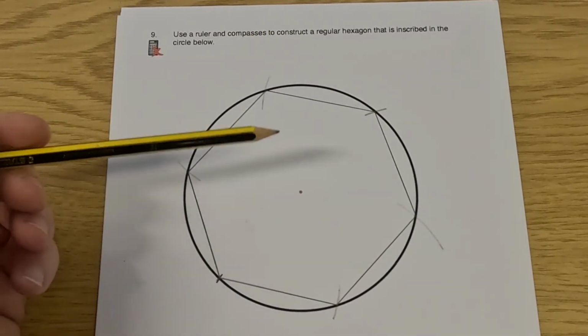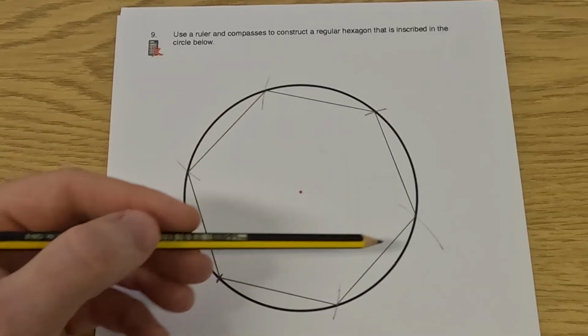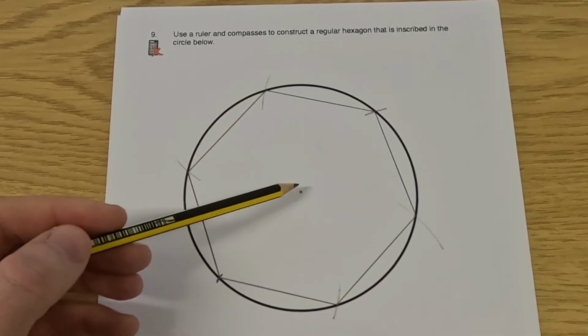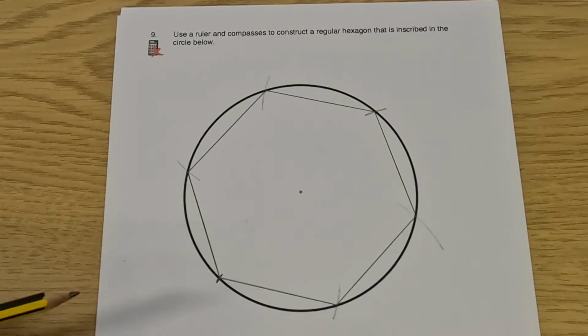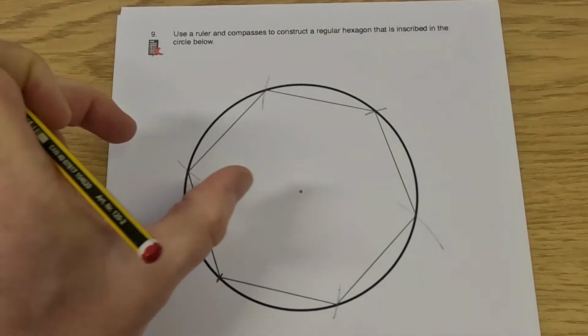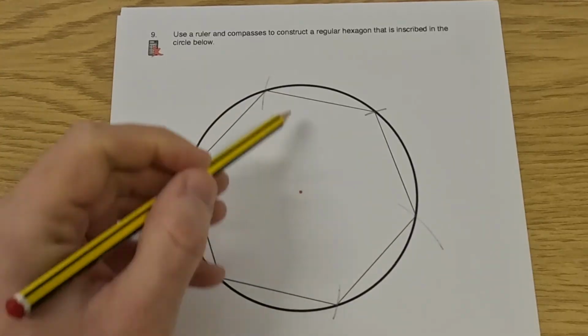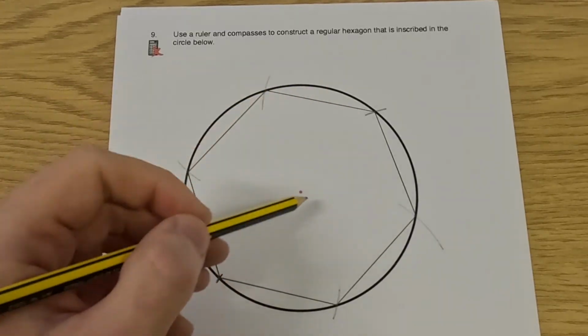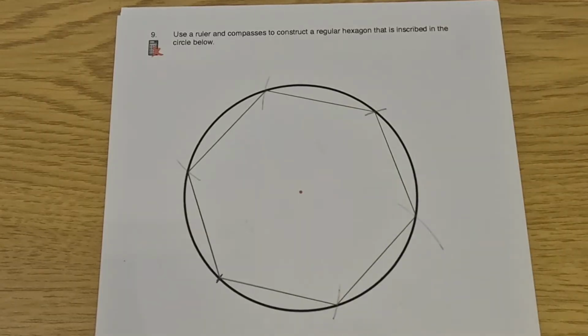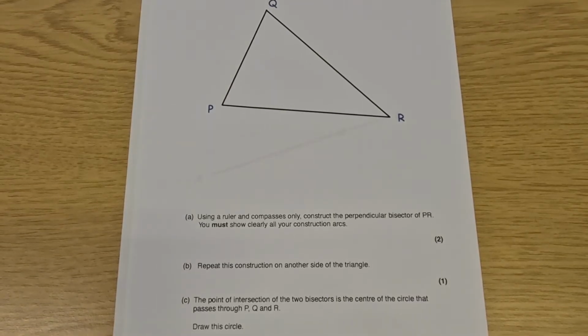And in terms of that construction, if you joined each of those corners of the hexagon up to the center of the circle, you'd see that you'd have 6 equilateral triangles. And that explains why the construction works, because we set the compass to be the radius of the circle. So that means that, as you can see here, each of those equilateral triangles, each of those sides would be the same length. And so then that would be a regular hexagon. And that's it.